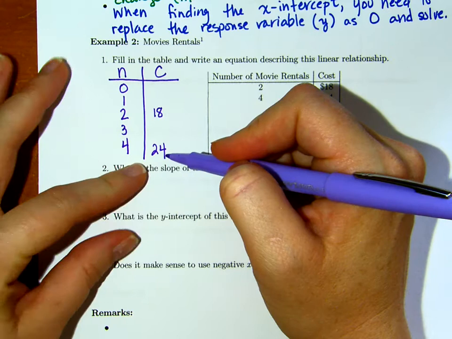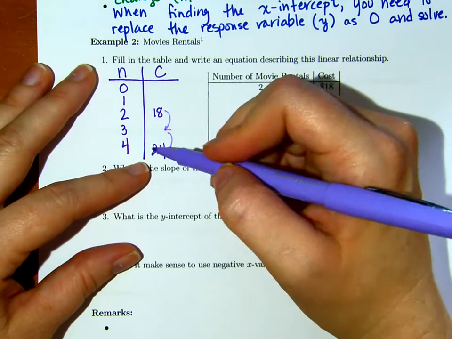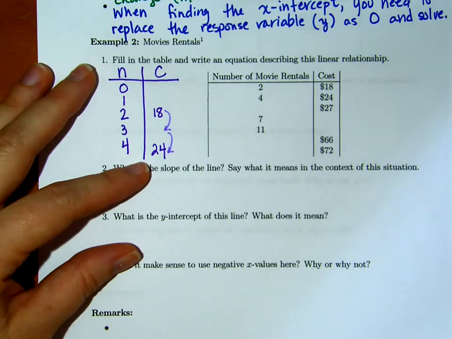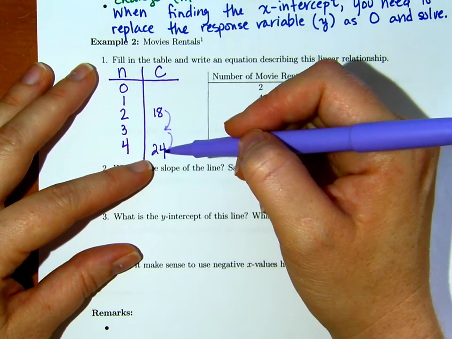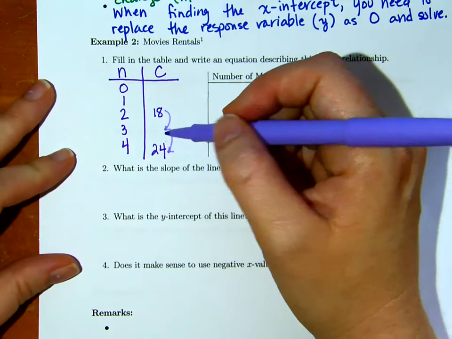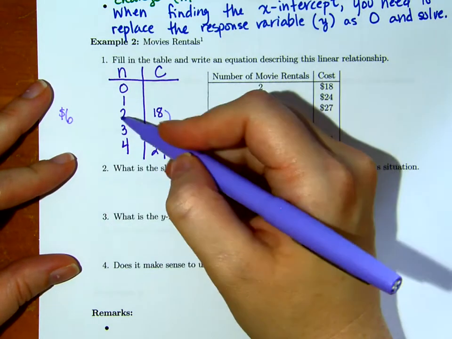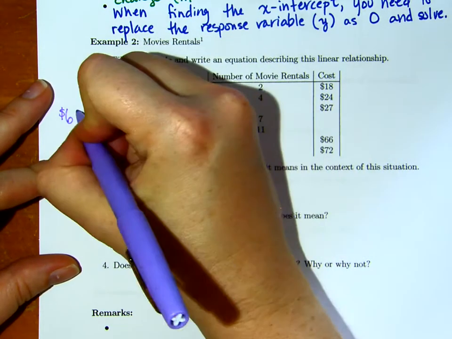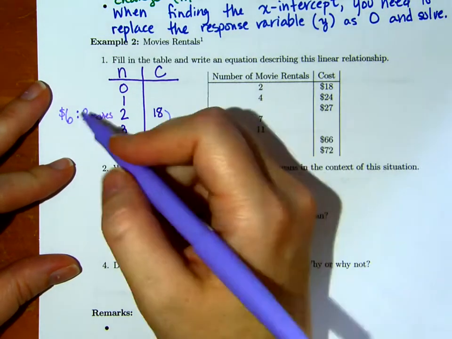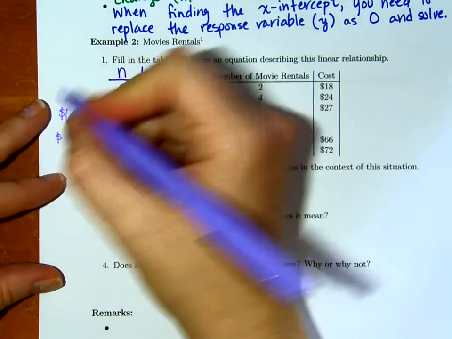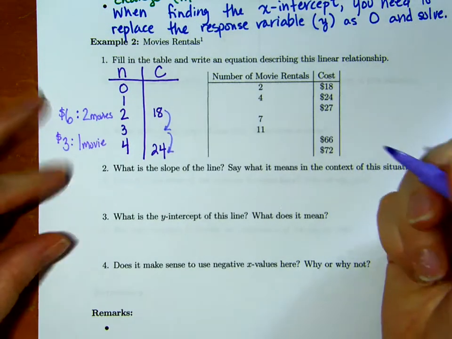To go from the 18 to the 24, 2 increments are made. And what's the difference between 18 and 24? Is that 6? Yeah, $6 difference. So we have a $6 difference for 2 additional movies rented. And so as a ratio, I think that's $3 for 1 movie. Okay, well, there we go.